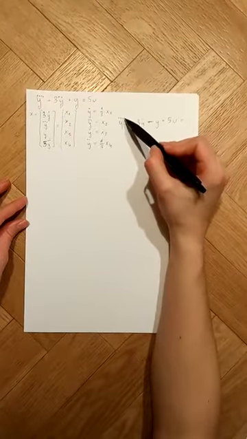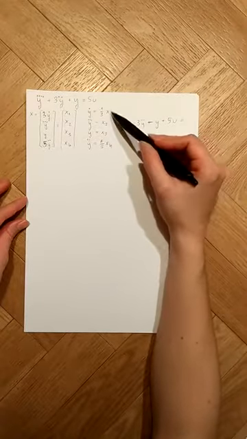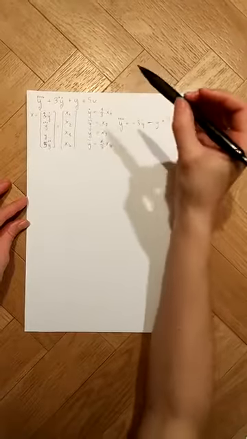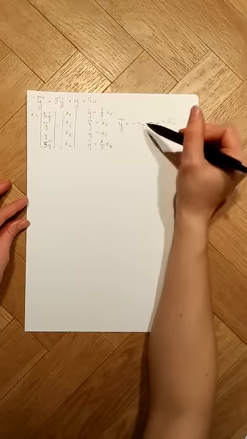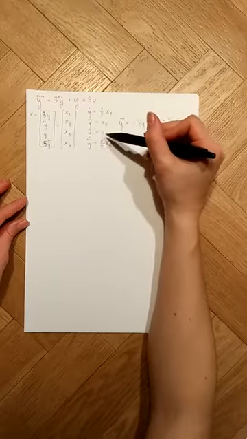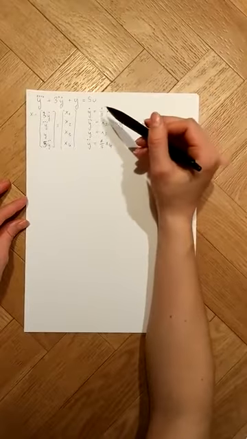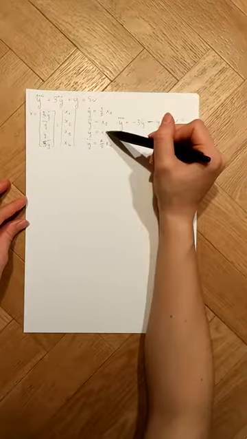In order to define this derivative of y also using my new set of variables, I can easily see, okay, second derivative of y equals this variable and y equals this variable.